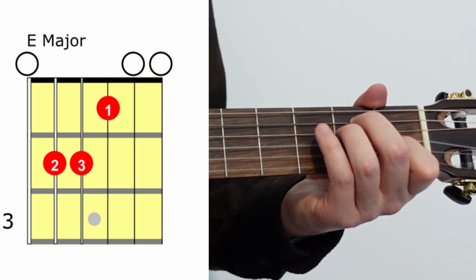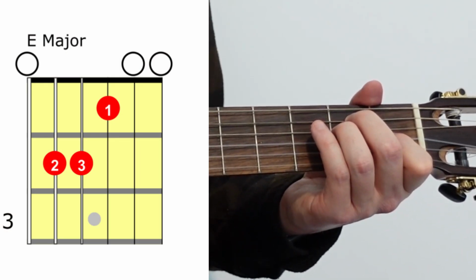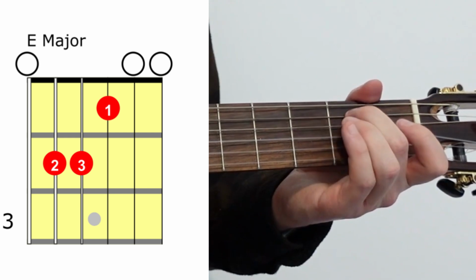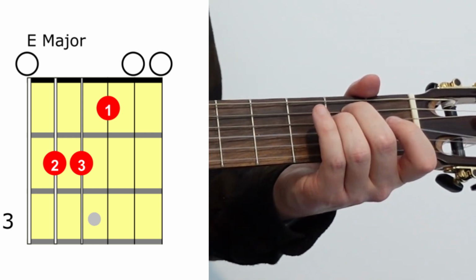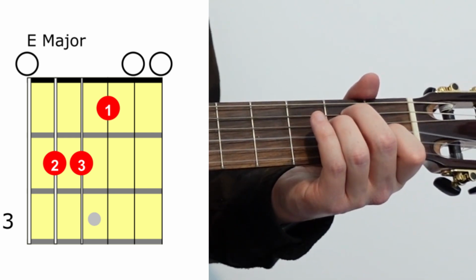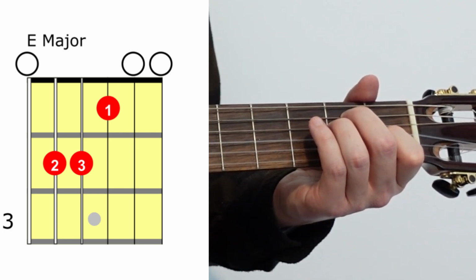This is E major. Second finger goes on the A string, 2nd fret. Third finger goes on the D string, 2nd fret. And first finger goes on the G string, 1st fret. You then strum all 6 strings.